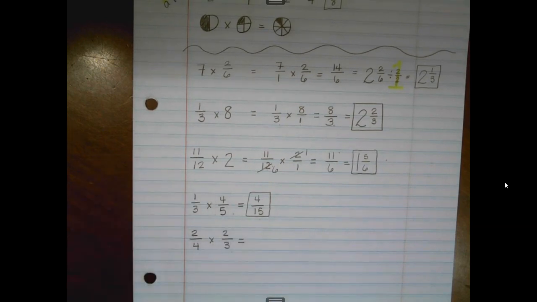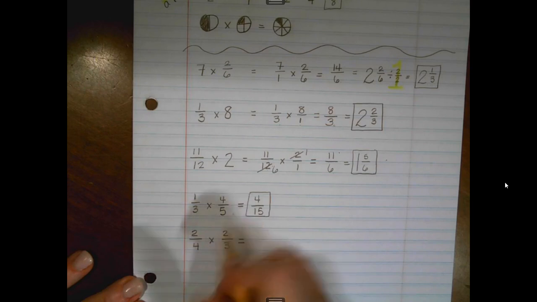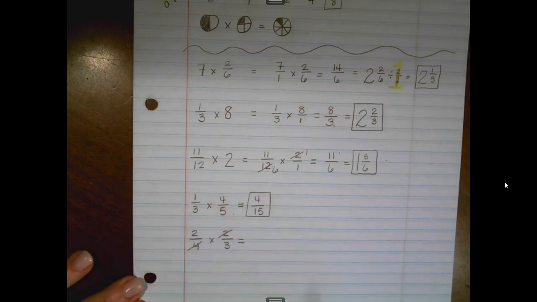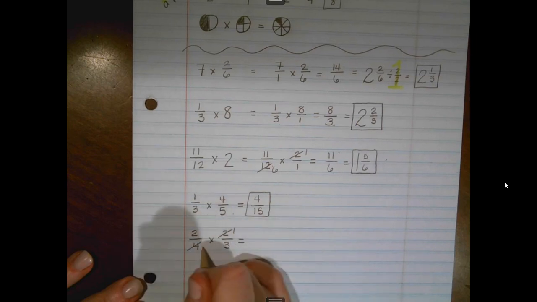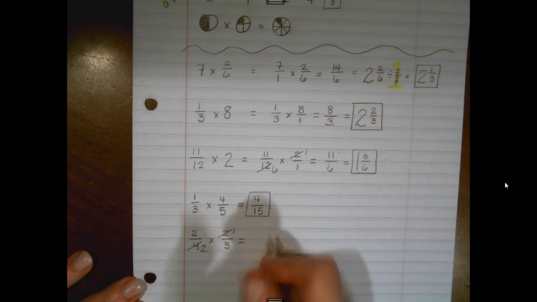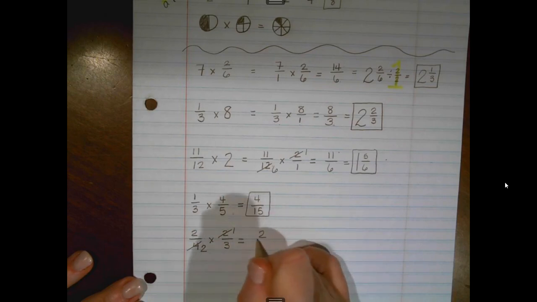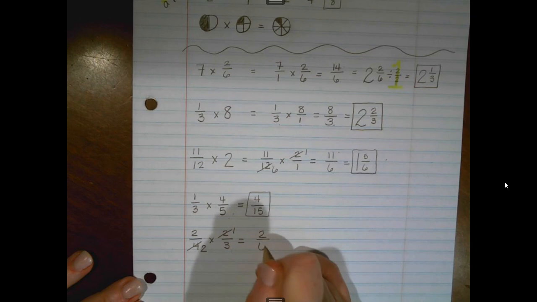Since they're both even, we know they're both divisible by 2, so the factor's 2, so I cancel them out. 2 divided by that common factor of 2 is 1. 4 divided by the common factor of 2 is 2. And now when I multiply, I get 2/6.